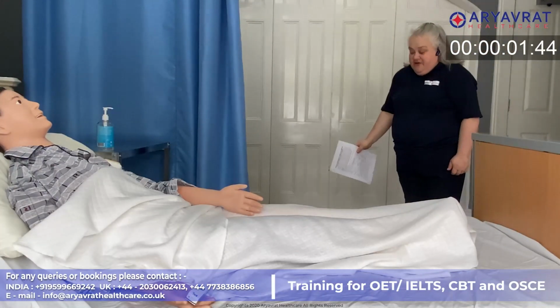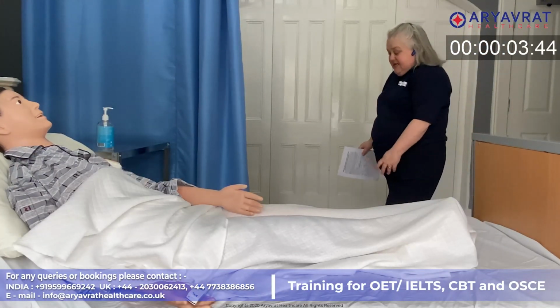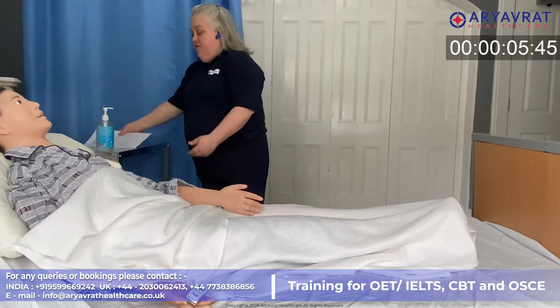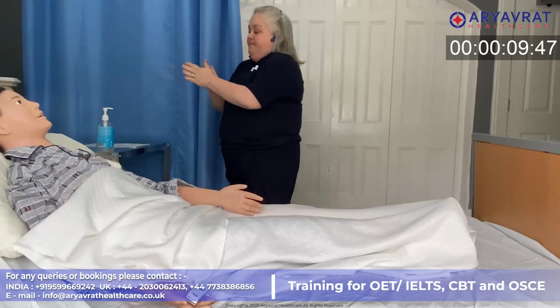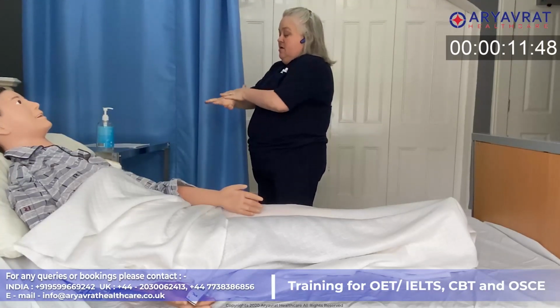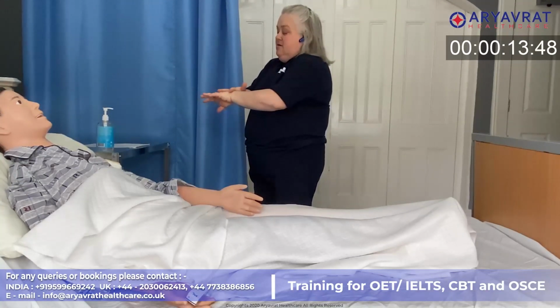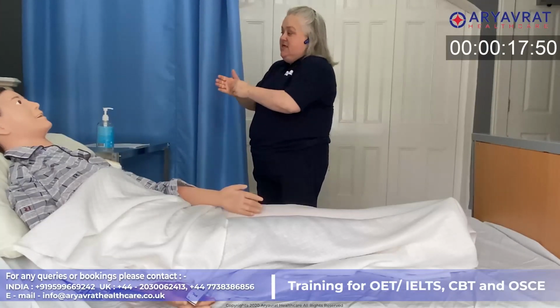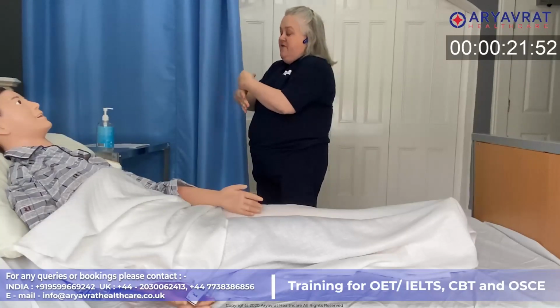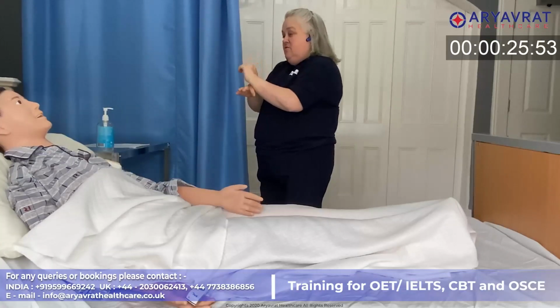Entering the room, checking for scene safety, making sure it's safe to approach. Before I do, I'm going to do my hand hygiene. Palm to palm, palm to back, fingers interlaced, fingers interlocked, rotation of the tips of the fingers, rotation of the thumbs, and finally rotation of the wrist.